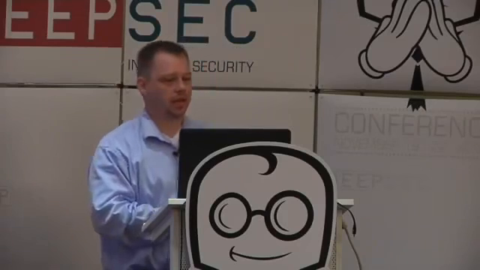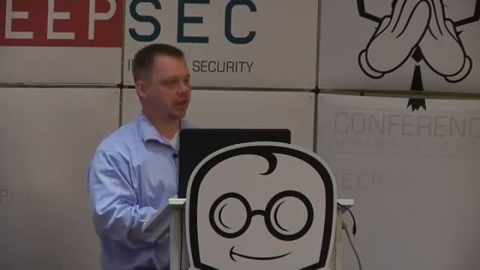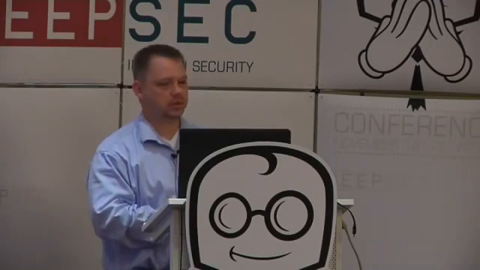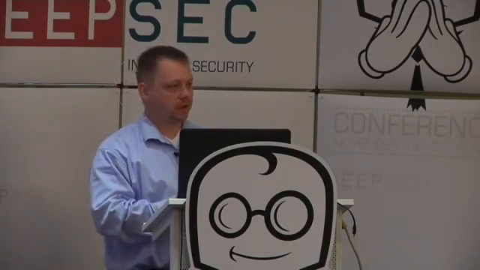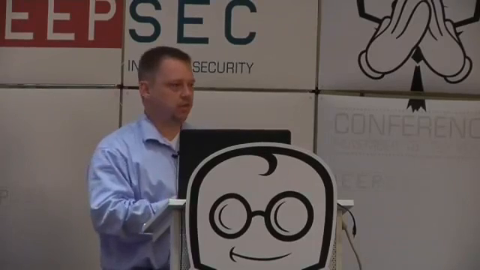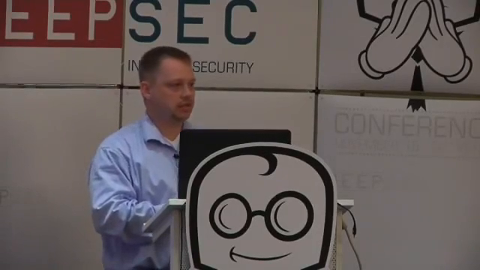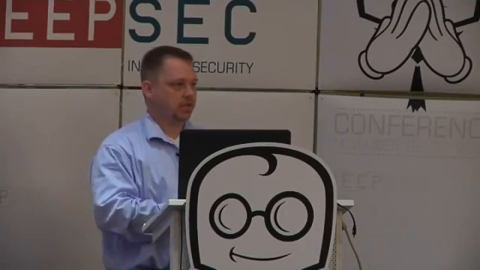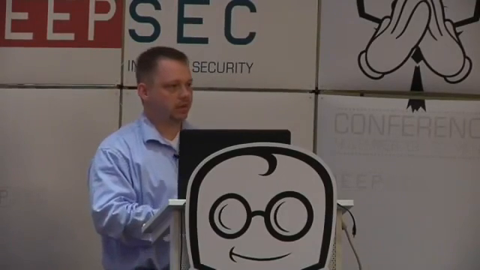Then you get to the TTP, the tactics, techniques, and procedures. What is it actually trying to do? Like, what is it after? Is it stealing your credit card number? Is it stealing your WoW account? Is it stealing data? Is it just selling your machine as a spam bot? What is it trying to do? And how does it do it?